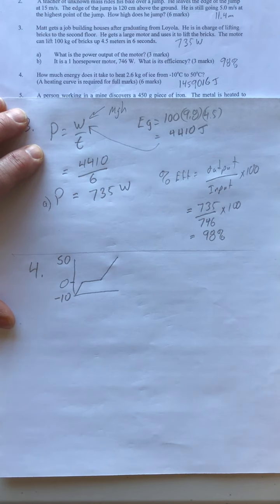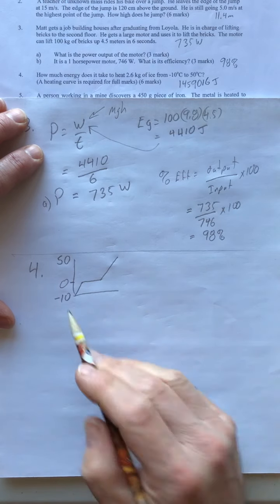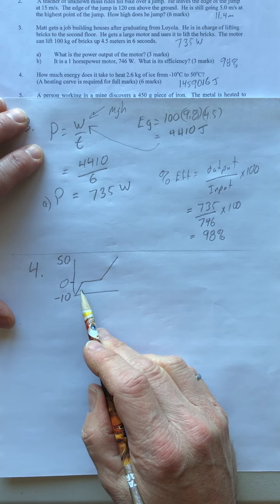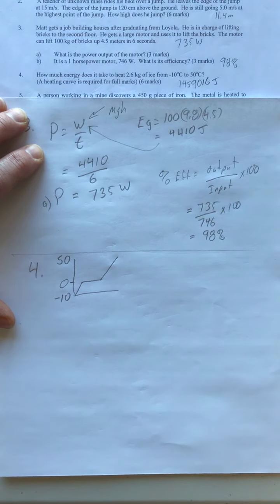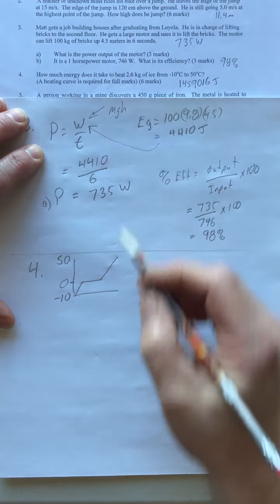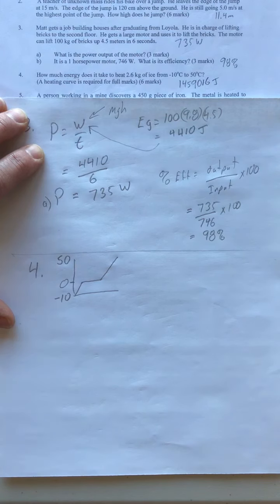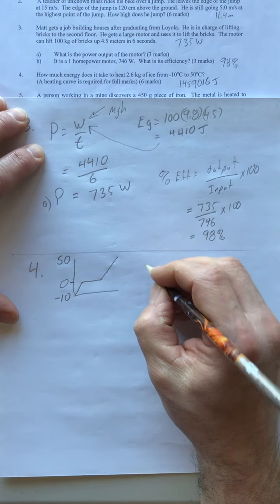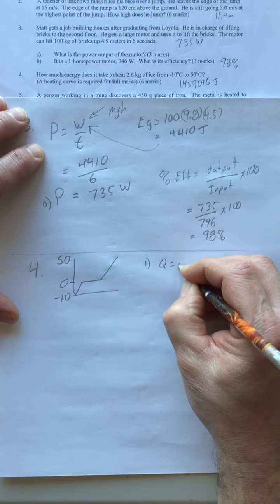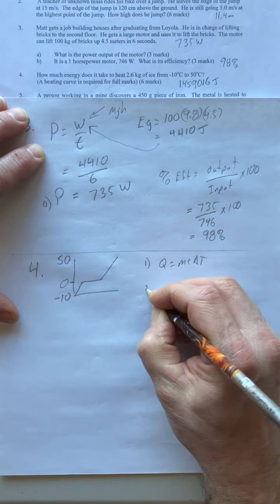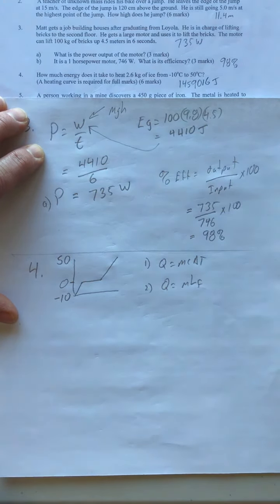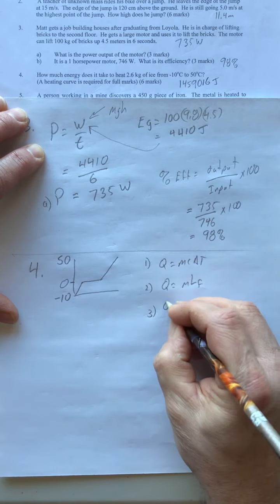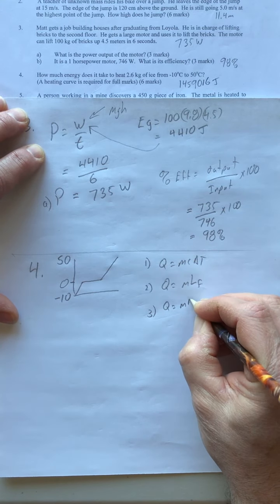So this question is going to have 3 parts. We're going to have heating up ice, melting water, and then heating up liquid water to 50, and then we shut it off. That's the full heating curve, even though it's all straight lines. So let's do step 1: Q equals mc delta T. Step 2: Q equals mLF, for the latent heat of fusion. And 3 will be Q equals mc delta T.